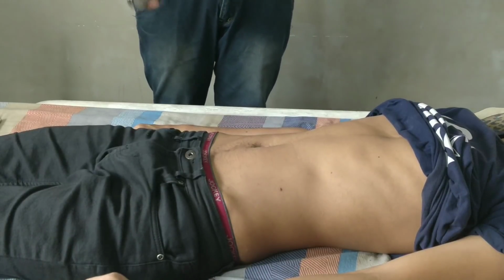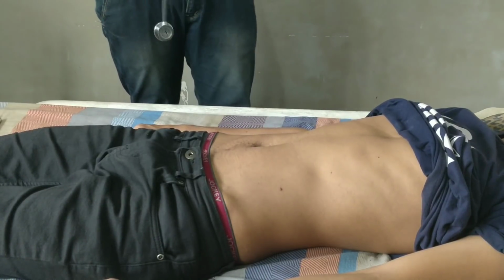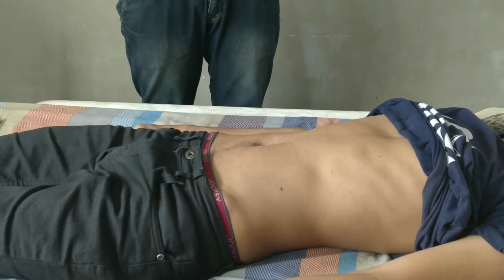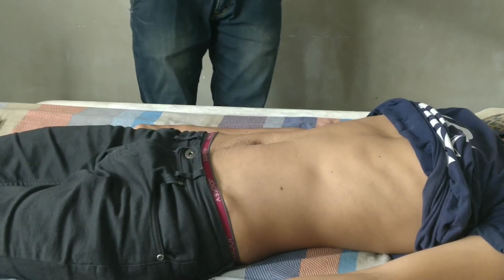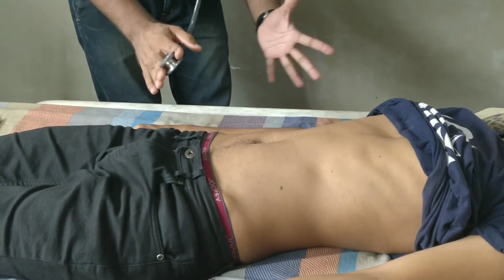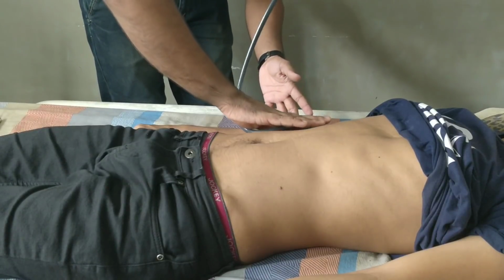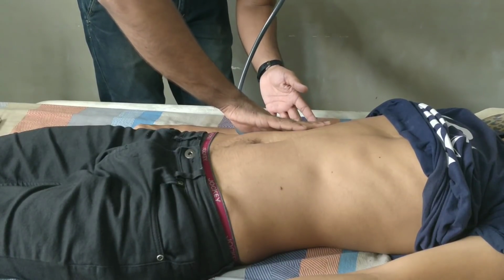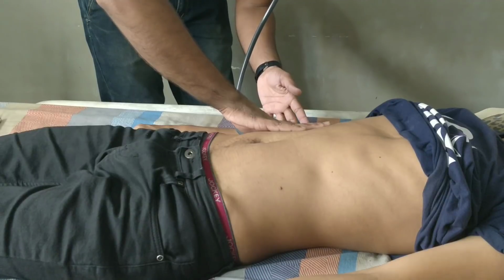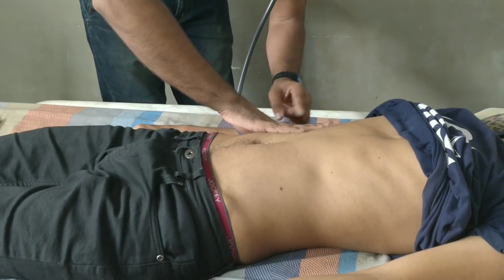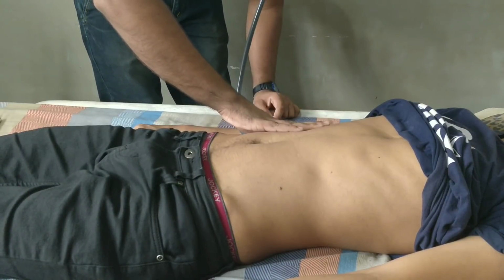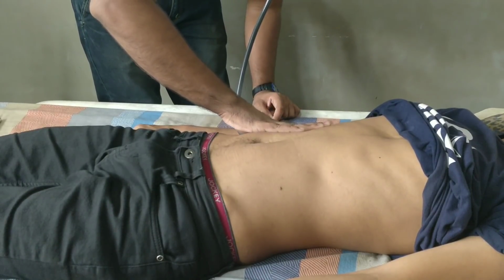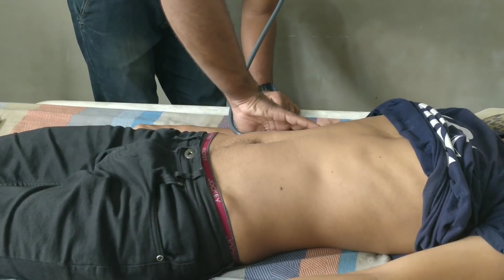Okay, so now we will auscultate for the liver and spleen to check if there is any friction rub or not. So you should know the location. Obviously you know where the liver is and where the spleen is. So you will place the stethoscope just below the costal margin or just over the costal margin or sideways.